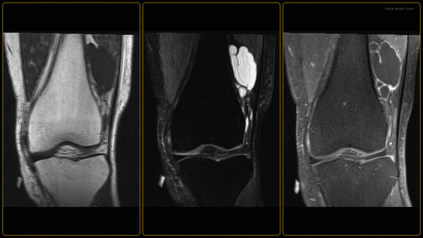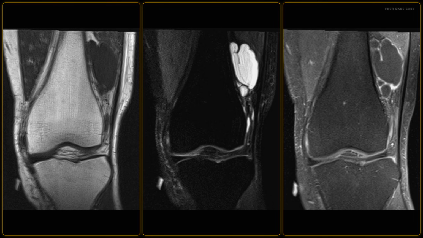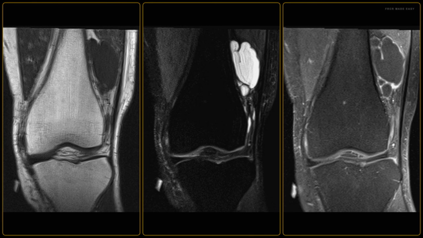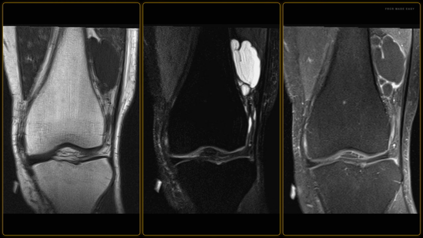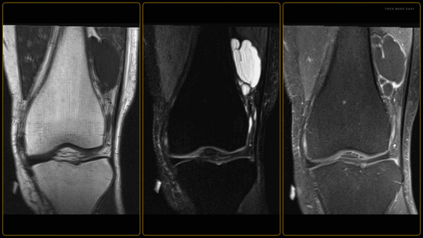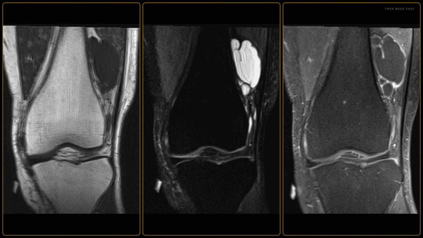45-year-old female presents with a painless palpable mass on the lateral aspect of her knee. I am showing you coronal T1, coronal T2 fat saturated, and post-contrast fat saturated T1 coronal magnetic resonance images.